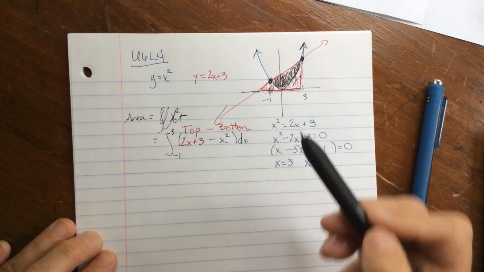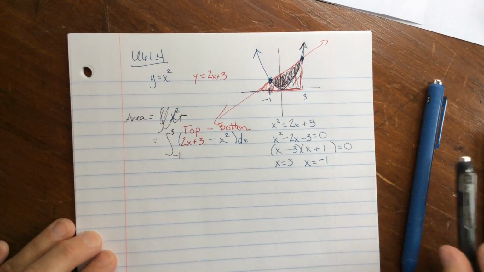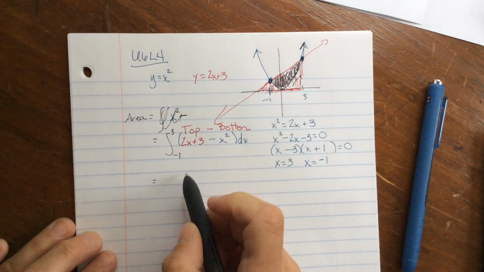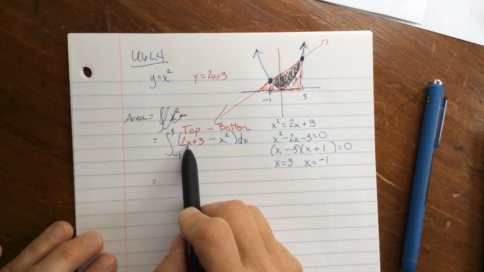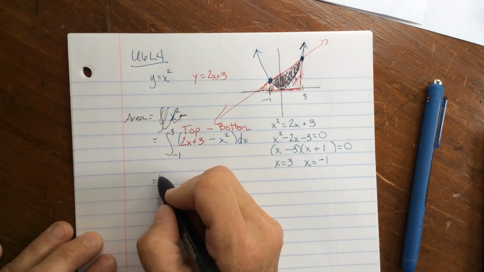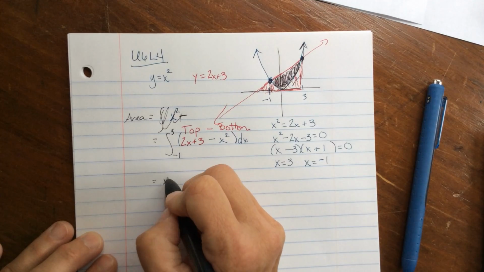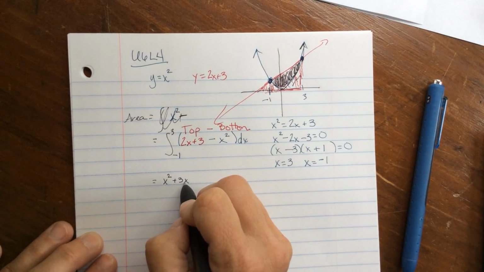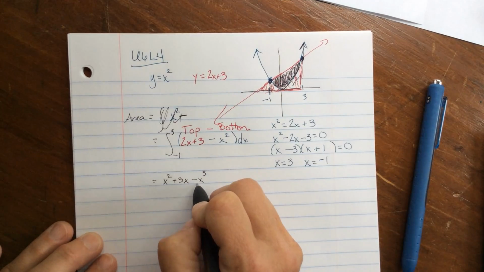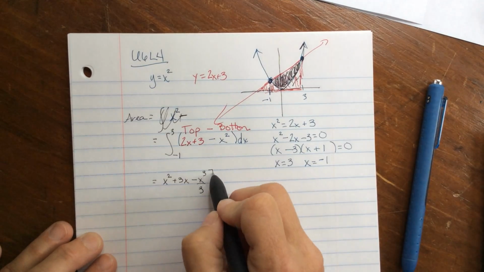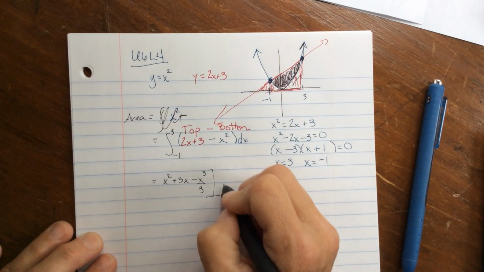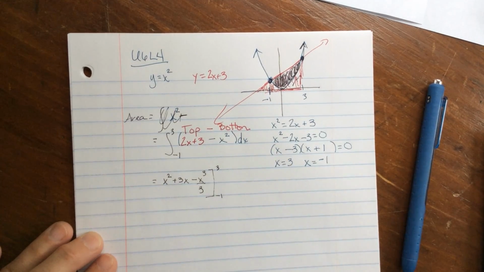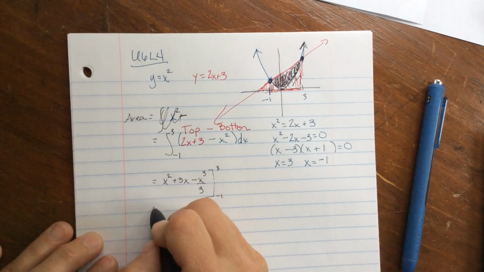and we can find the area that is bound by those two curves. The antiderivative of 2x would be 2x squared over 2, which is x squared, plus 3x minus x cubed over 3. I will evaluate that from -1 to 3.